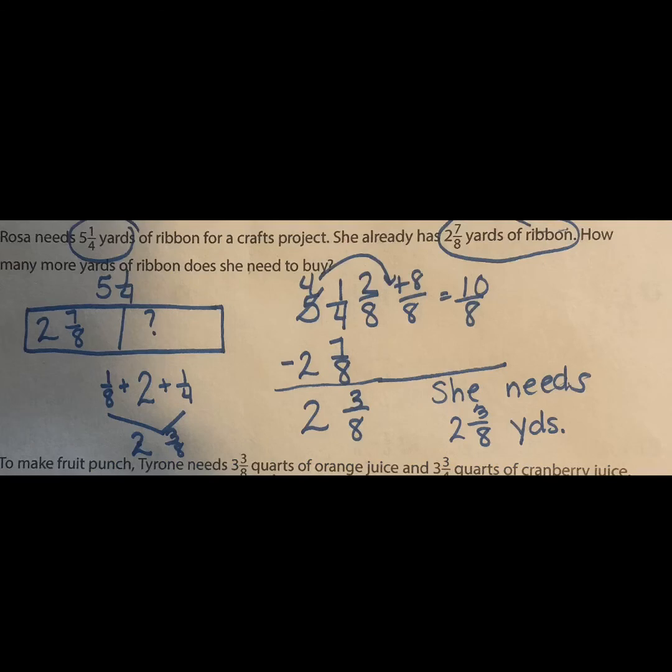Okay, I'm going to show this one 2 different ways. This one says how much more do they need to buy? Okay, so I know I'm trying to find that missing piece, so I have to subtract. Now, on the left side, what I did to fill in that missing piece, I actually added up to get to that piece. I know that I would add 1/8 to the 2 7/8. That would give me 3. Then I would need another 2 yards, which would give me 5, and then I would need 1/4. So when I add 1/8 plus 2 plus 1/4, it's going to equal 2 3/8. Now remember, 1/4 is equivalent to 2/8. That's how we got that 3/8 there.